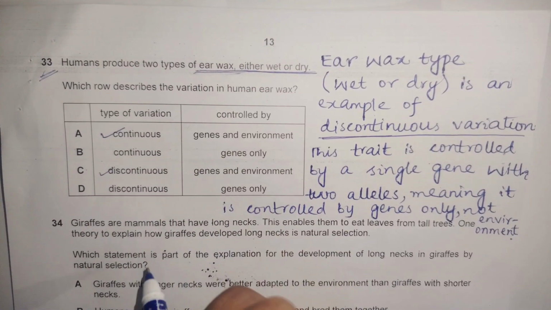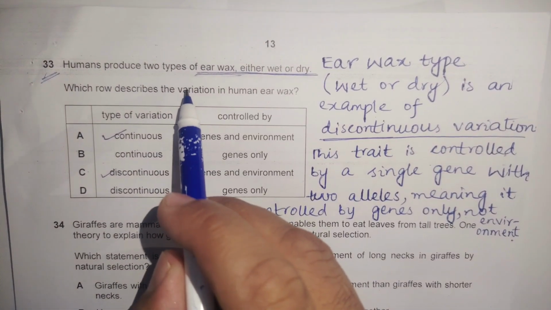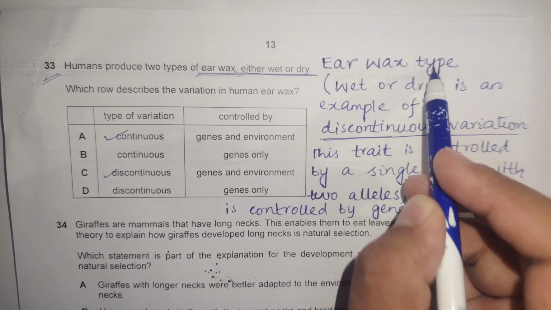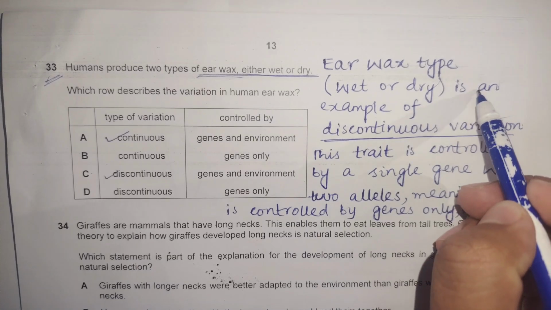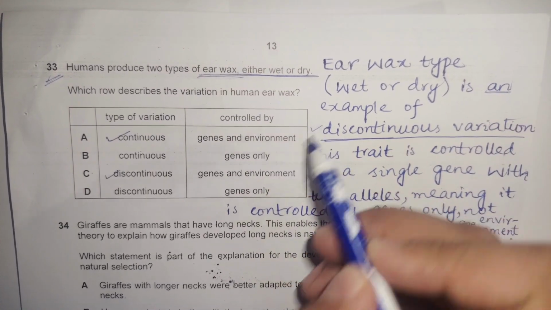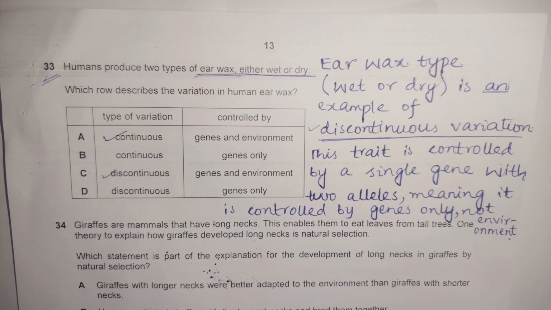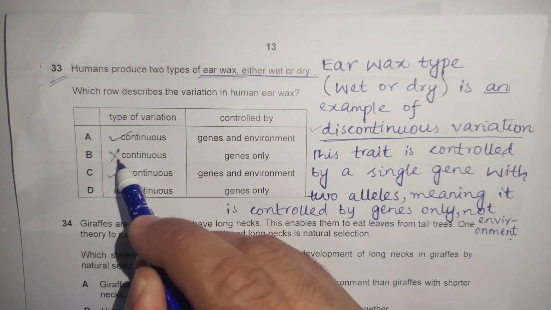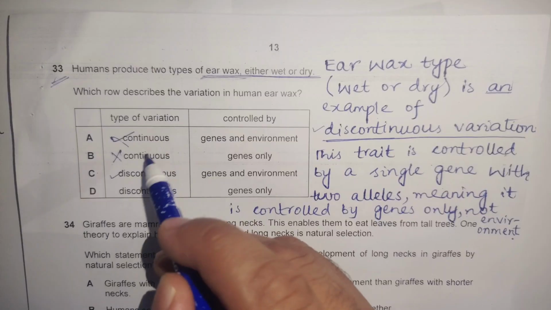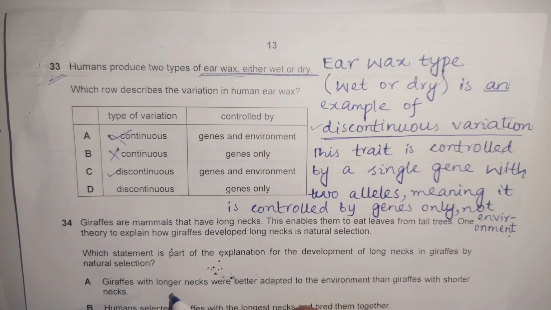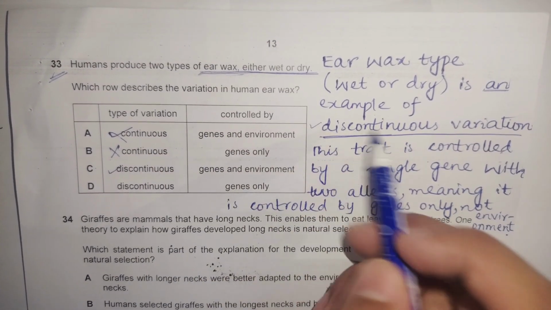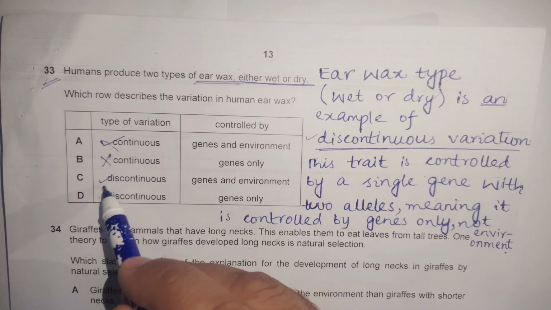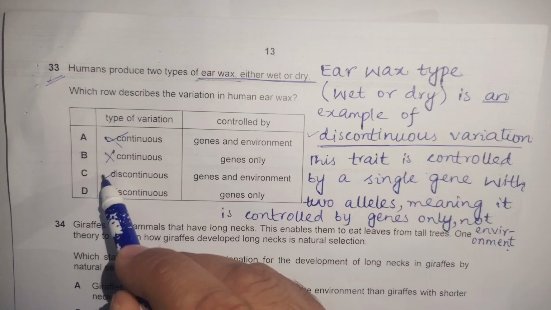So how to find this answer? You must know, if you look at the notes provided, that earwax type, wet or dry, is an example of discontinuous variation. So with this knowledge, this option and this option are already ruled out, because it is a type of discontinuous variation. And then you need to find either C or D.